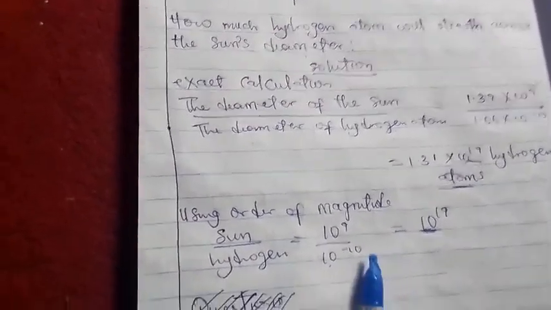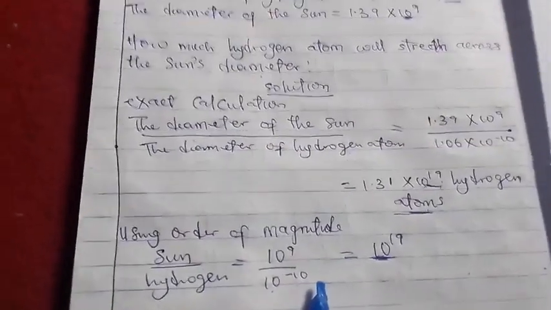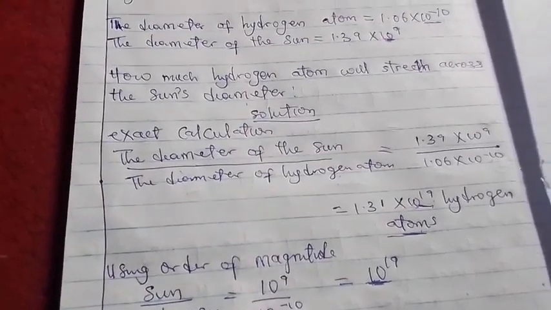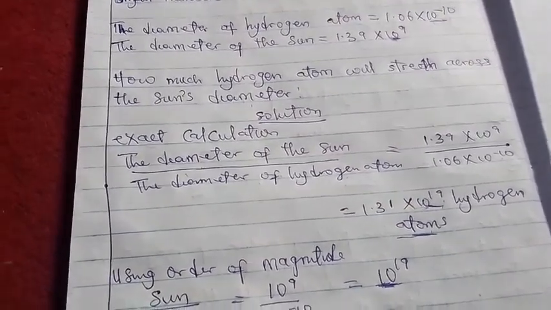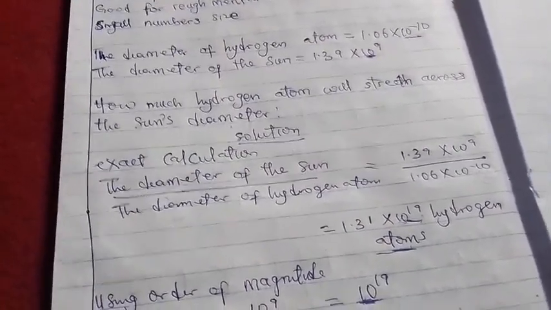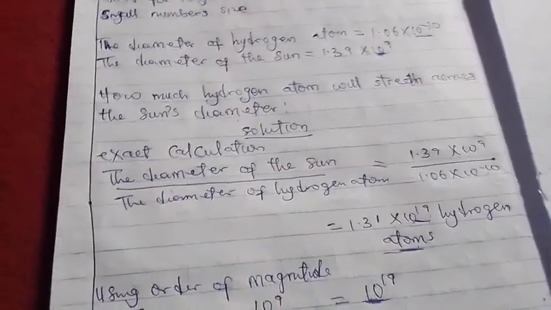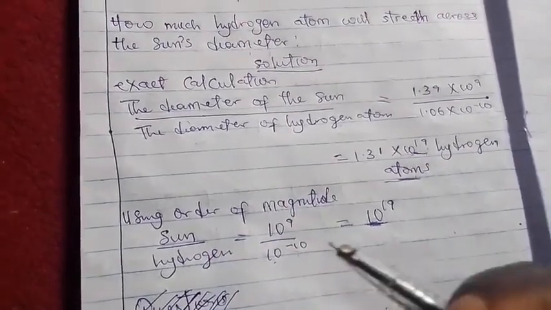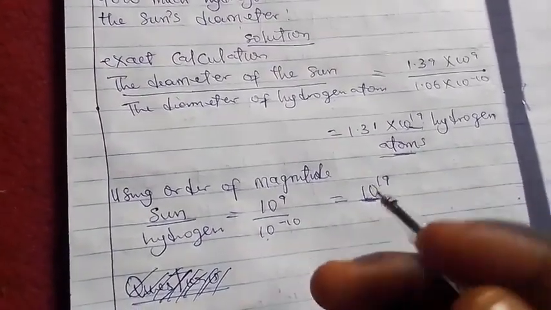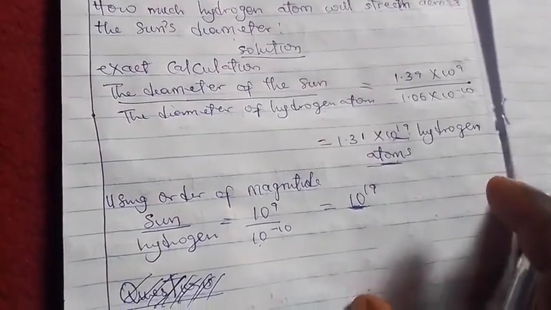So order of magnitude is just a fast way of finding a particular length, a particular scale. A rough and quick way of finding it, apart from using the normal size or everything that has been given already. So let's say, for example, you don't know the normal size, but you know the order of magnitude. It is usually easy to get a feel for that particular phenomenon using order of magnitude.